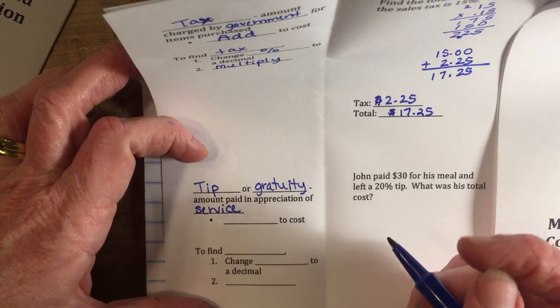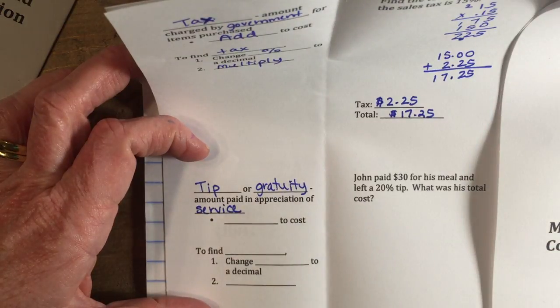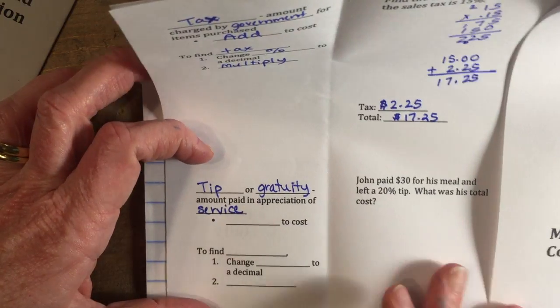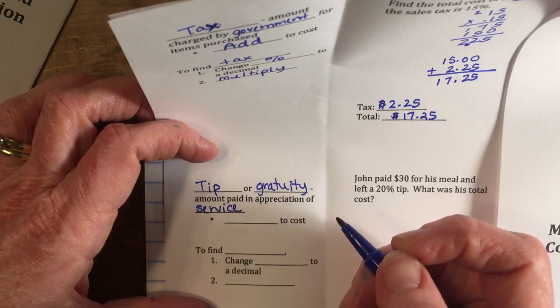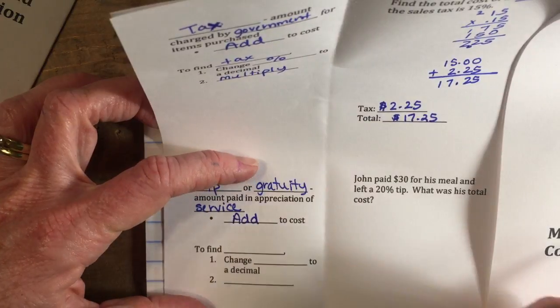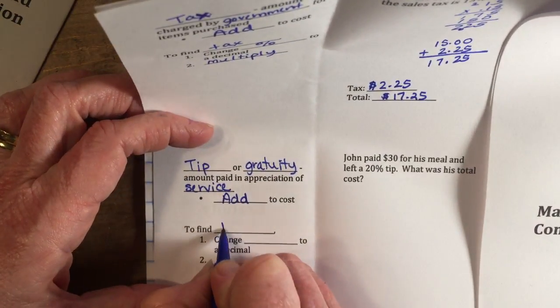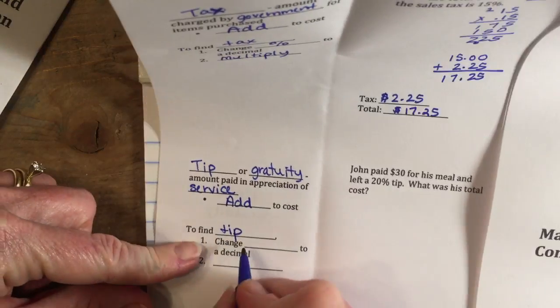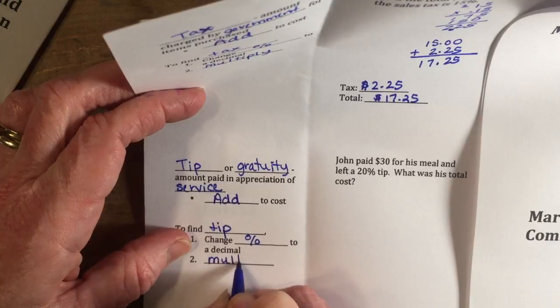So what does that do to the cost of, let's say, a meal? If you leave a tip for the waitress at your table after you've eaten, did you end up paying more for your meal with the tip, or did you pay less? Well, tip is going to be added to cost because you're going to have to pay for your food, plus you're going to have to pay the tip. All right, so define tip. Same process as before. Change your percent to a decimal and multiply.